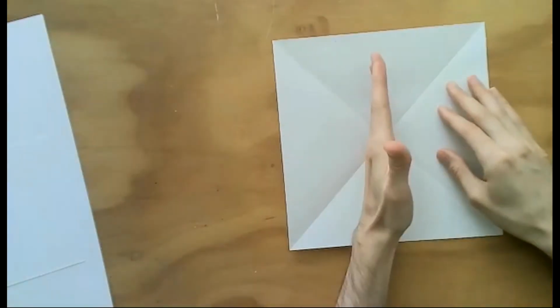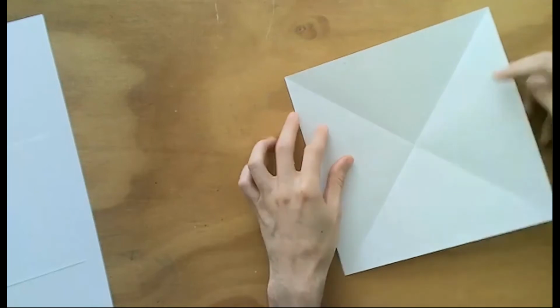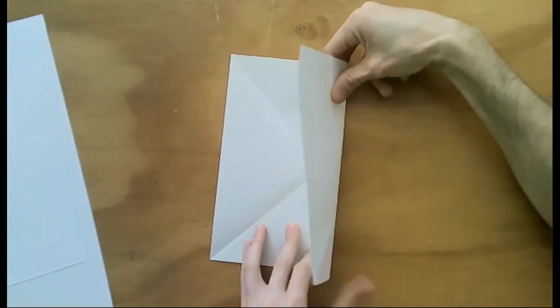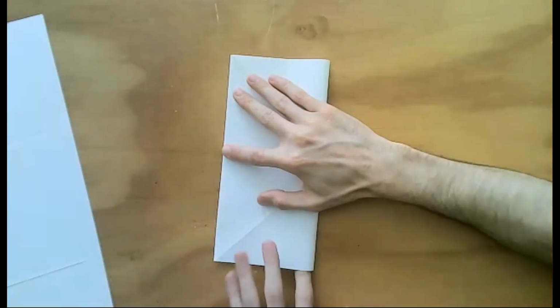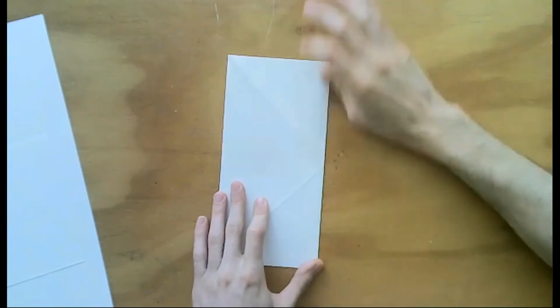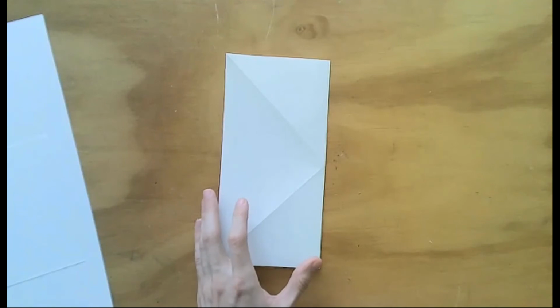And now we're going to fold in the vertical and the horizontal. We want it to be in the same state. So if this is valley, we're going to fold the valley here as well. I'll do that for both.